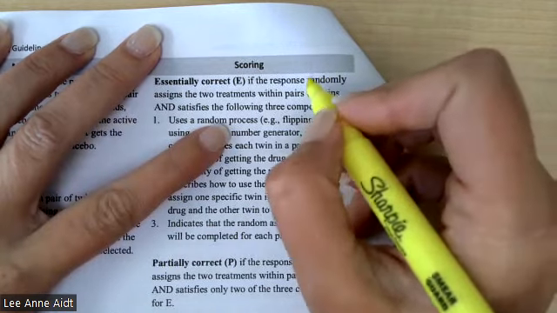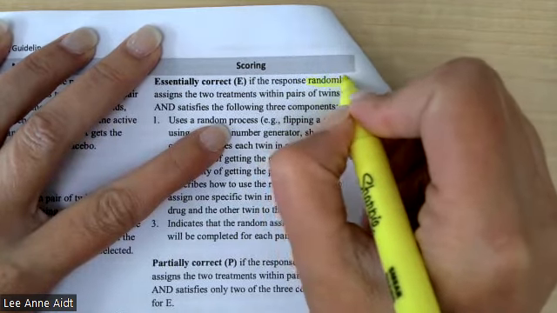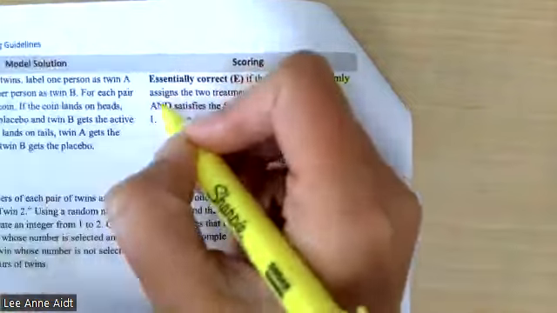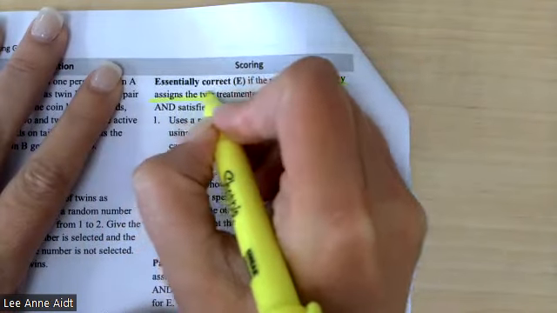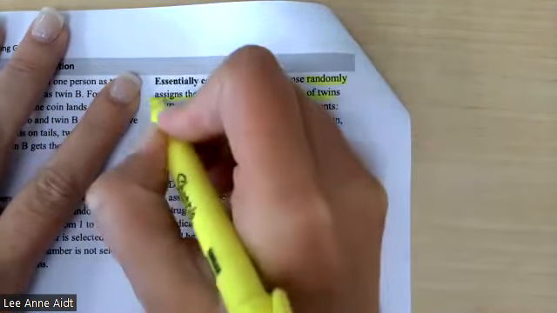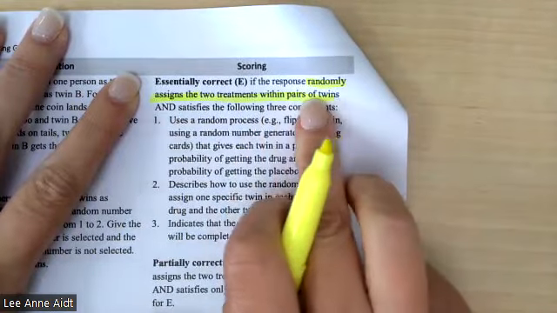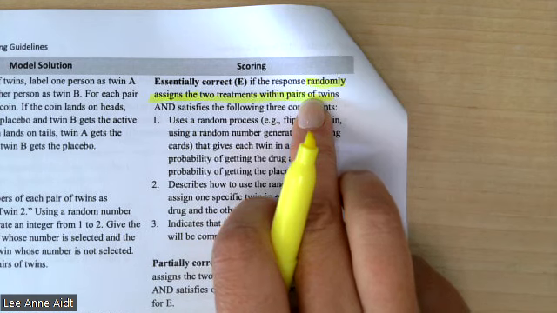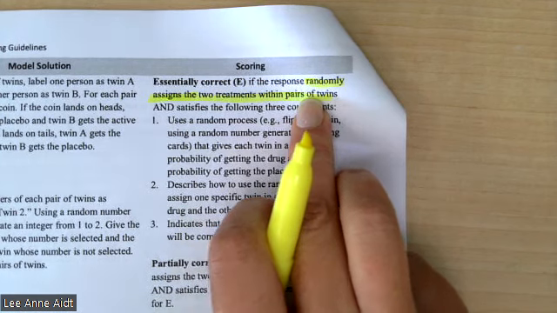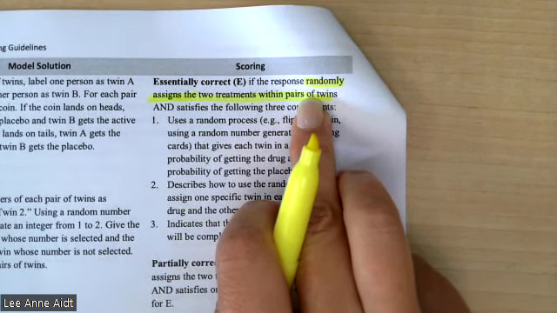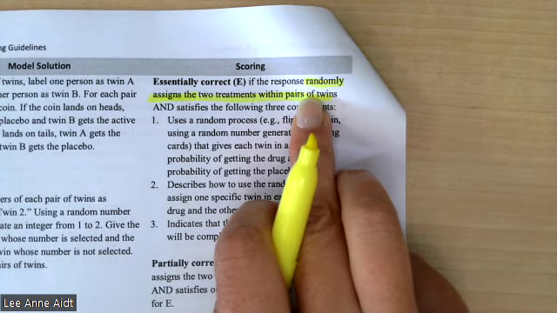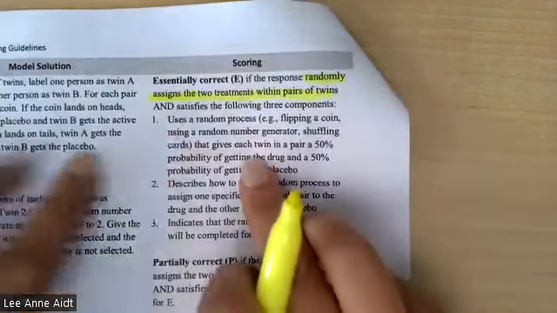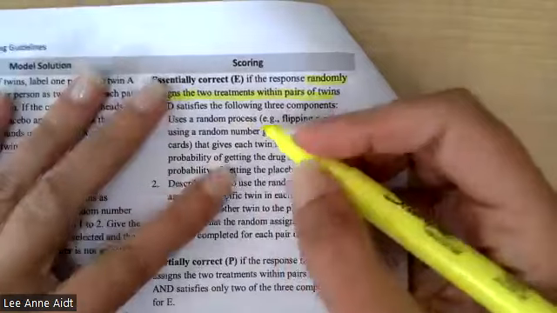All right. You need to do four things for an E for C here. You need to randomly assign the two treatments within pairs of twins, meaning sometimes twin A or twin 1 gets the new drug, sometimes twin B gets the new drug, and the other one gets a placebo. You also need to use a random process.